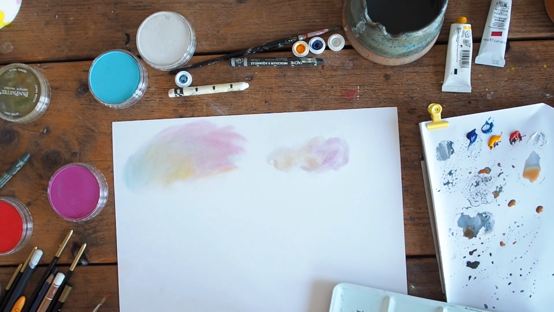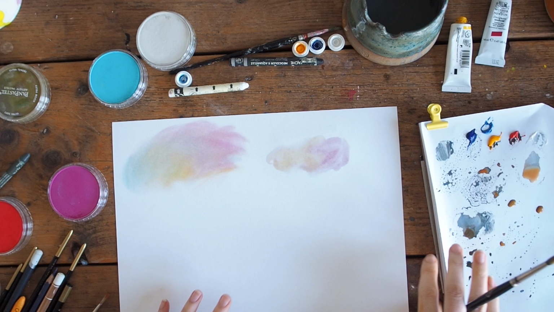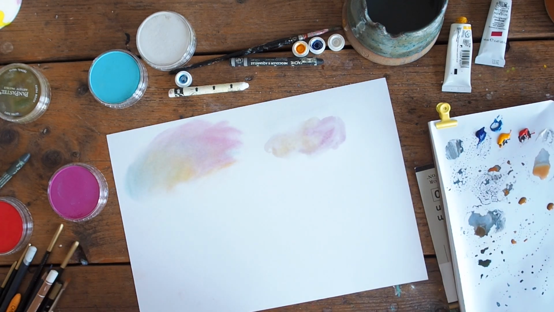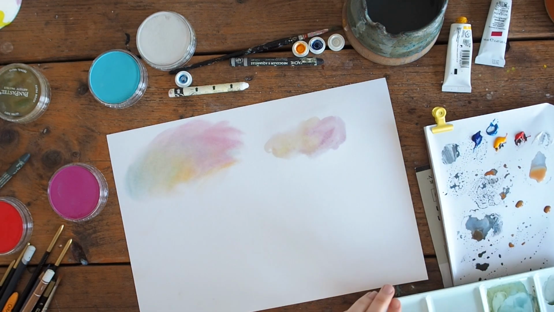Thinking of other things that feel very atmospheric, we've got mist, or maybe someone walking through a very misty, hazy day, or snow, thinking about how we create that. And I was thinking we can do that with watercolours just by varying the opacity.